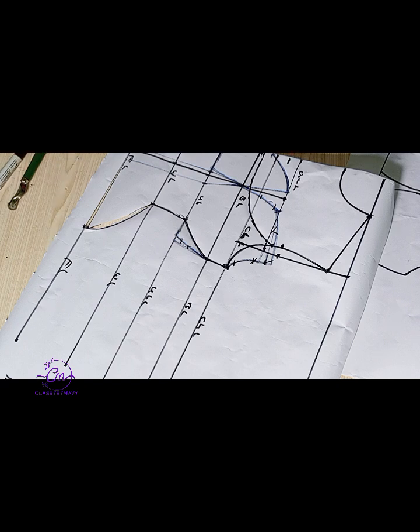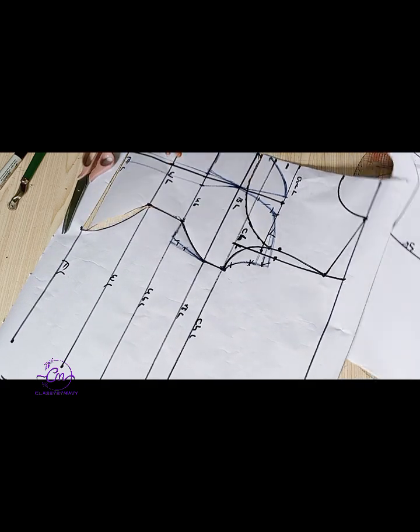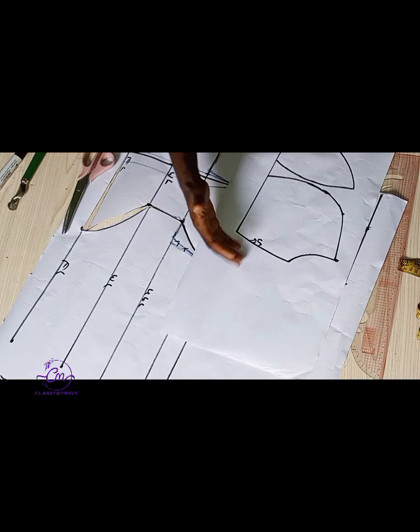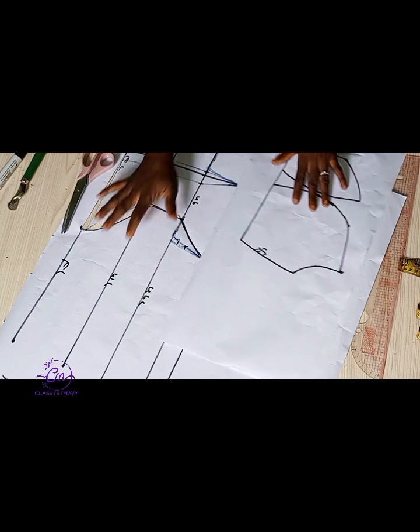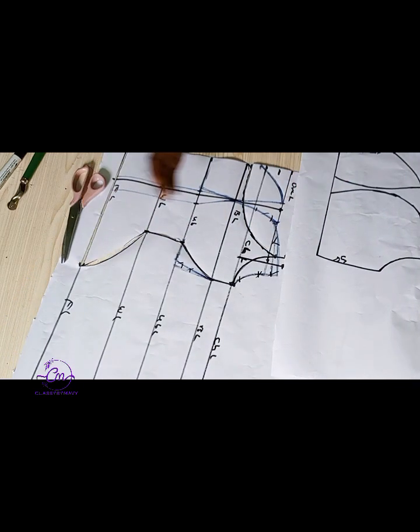Now you may be wondering, why are the back and front half length equal? They are equal because this pattern has nothing to do with the bust. The bust is different, as you have seen. We have traced out the bust. This excess we added to create our bust is what will accommodate the bust. That's the reason why I use the same half length as my back.